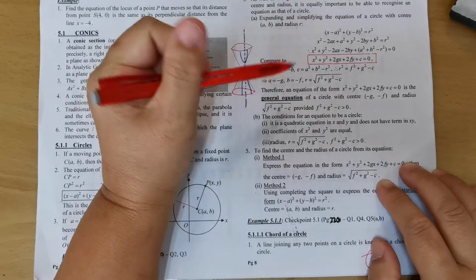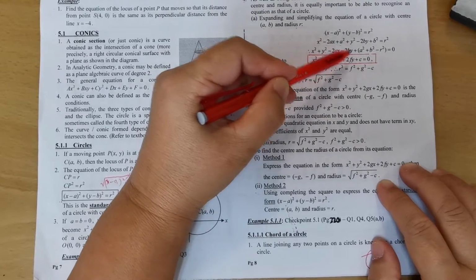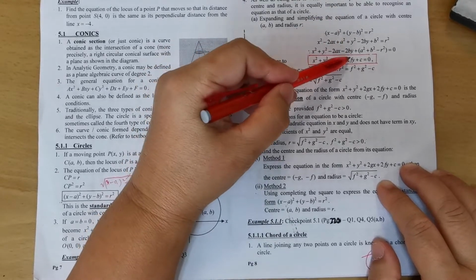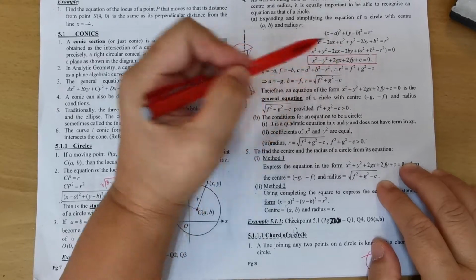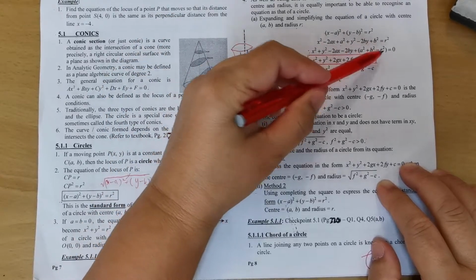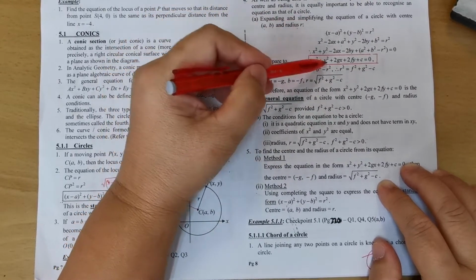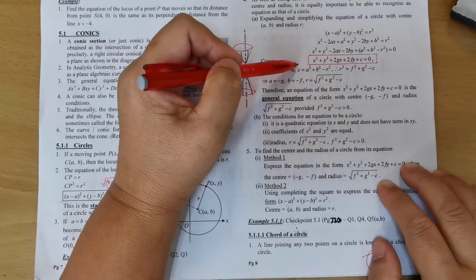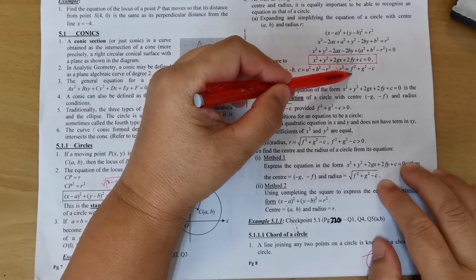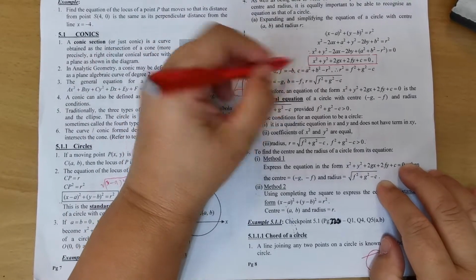Then f is equal to minus b. Whereas c is equal to this whole thing. Therefore, when I rearrange this, r squared moves here, so my r squared equals f squared plus g squared minus c. So after we compare, we get this.